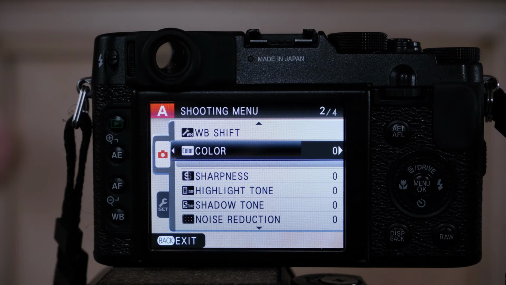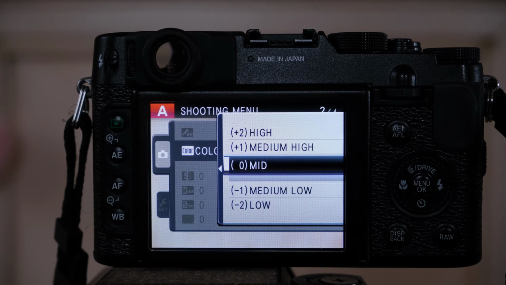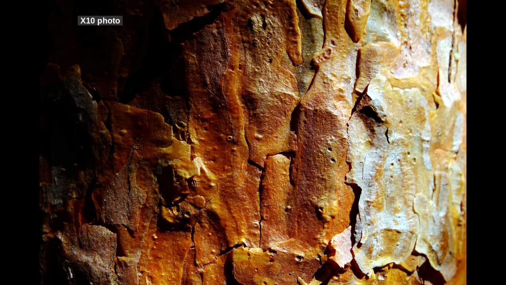The color setting lets you up or down the color. I might sometimes add more color to the standard film simulation by going to +1, or decrease the color of Velvia by going to -1. You see, with Velvia, I might use the -1 to calm down the colors a little bit.